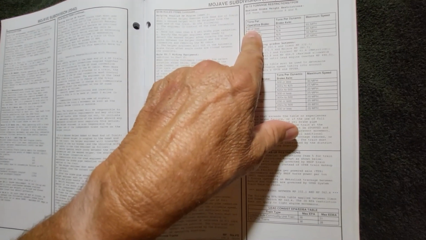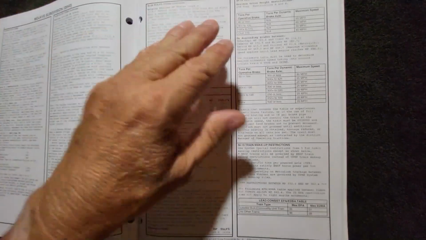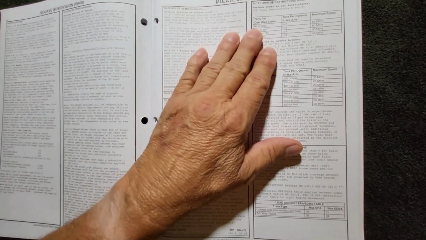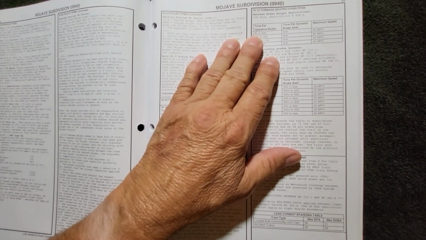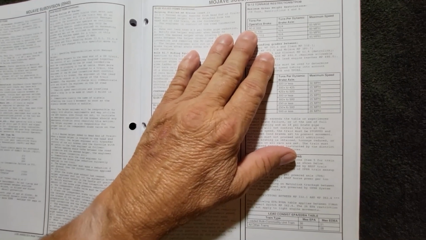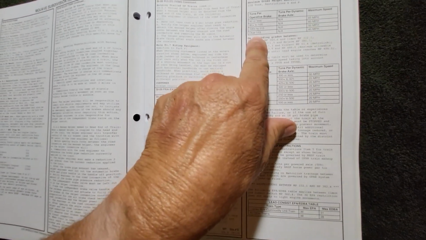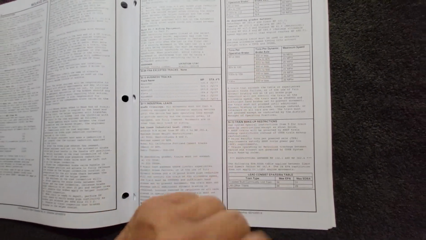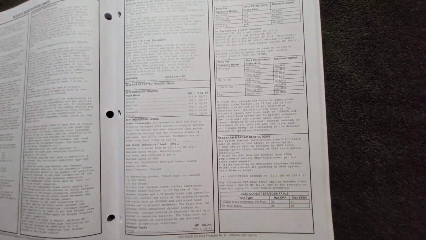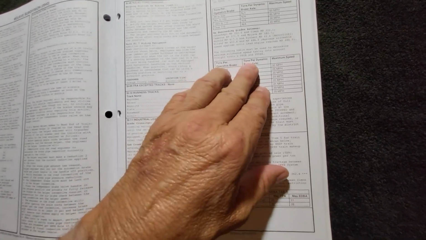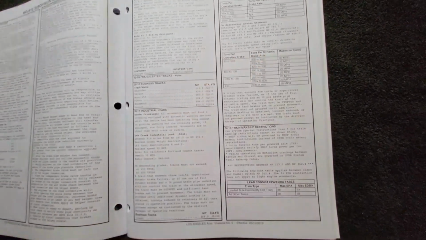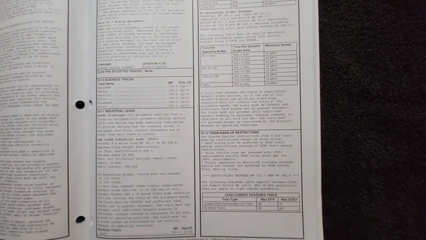This gives you the tons per operative brake. That's something I may get into in another video. We talk about how trains are put together, but it gives you the maximum speeds of these trains based on their tons per operative brake. Pretty much the same thing here. This gives you the tons per operative brake and tons per dynamic brake per axle, and gives you the speed restrictions based on that information.